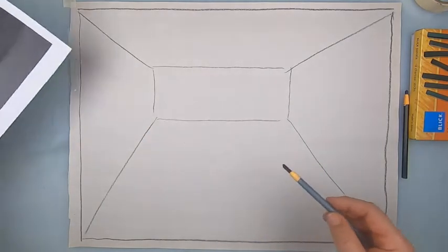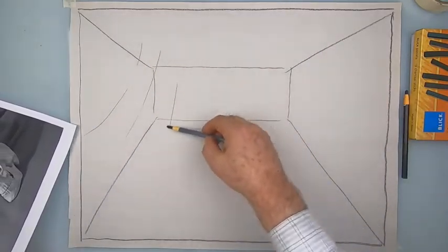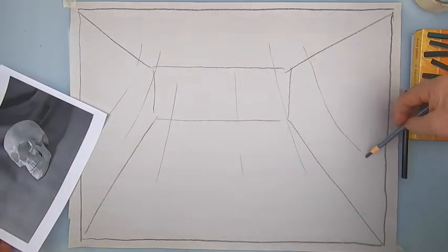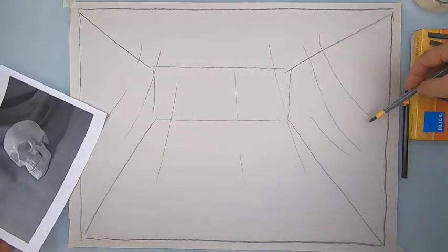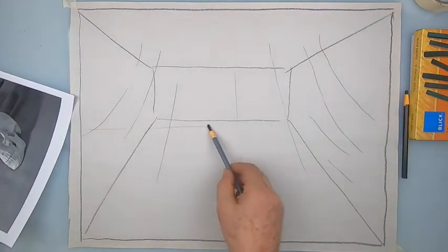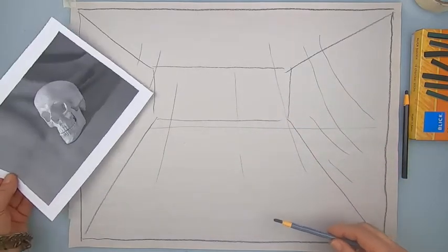And so if we look here, the cloth is sort of hanging down. It's following the space, coming this way, and it's kind of going away from us. The space, if we were to visualize the surface right there that the skull is sitting on.